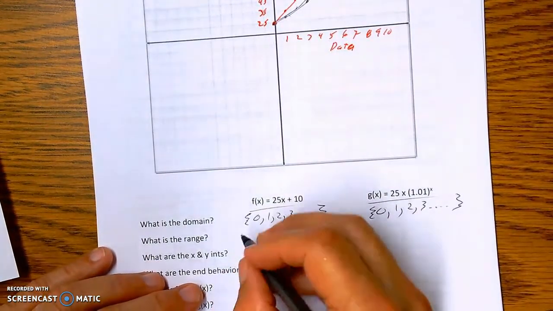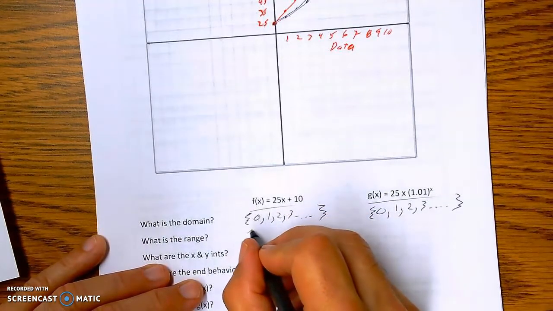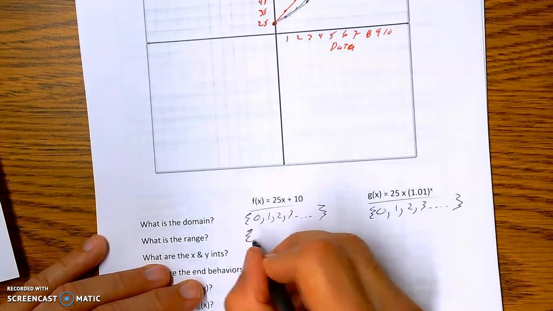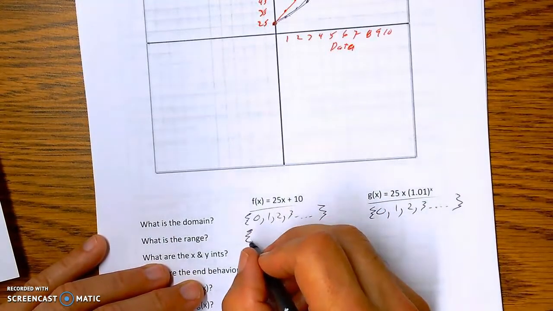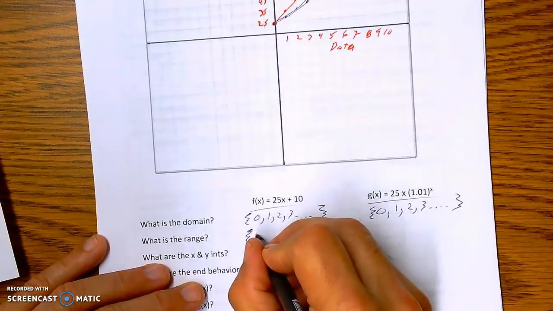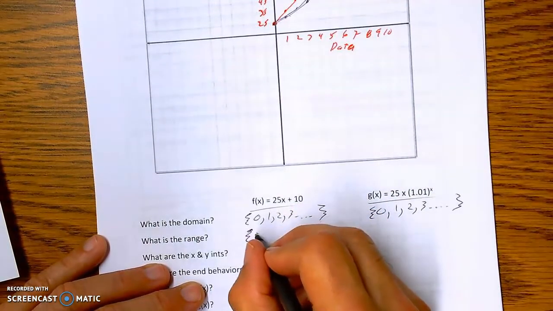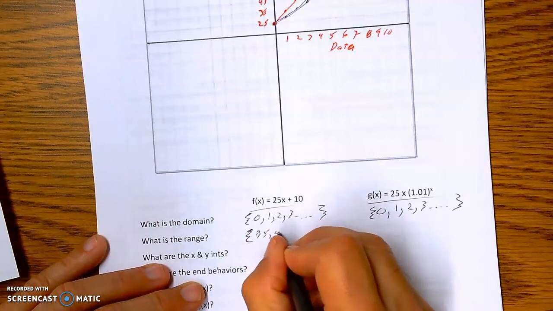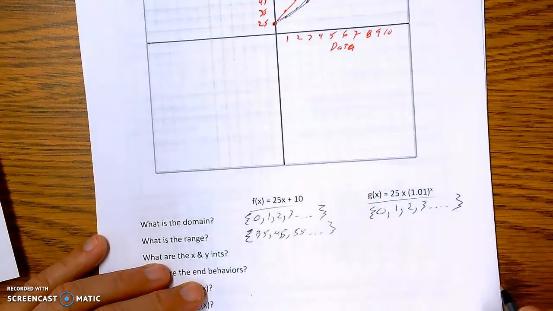The range is going to be from 0, and in this case, because our units are going up and our bill is set, it's a little trickier to do, but in essence it potentially goes through all numbers, so we could put it in as 35, 45, 55, dot, dot, dot. That one's going to be set.